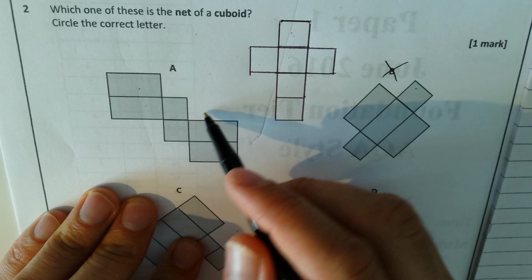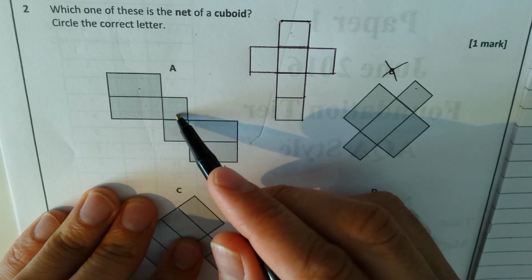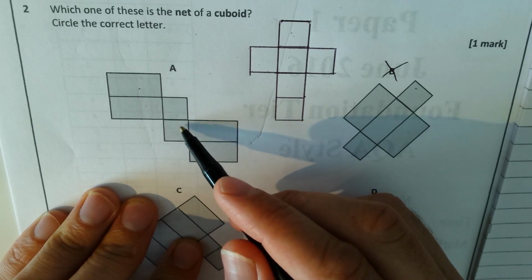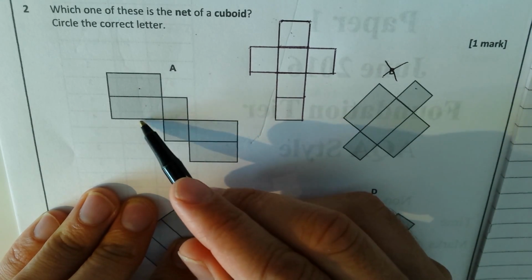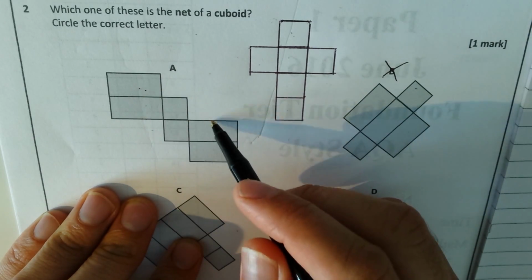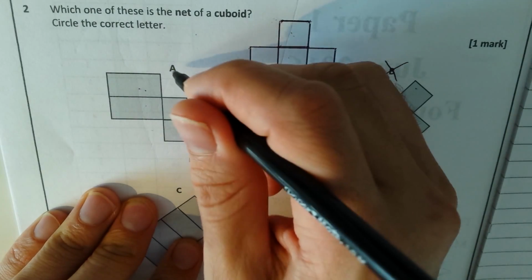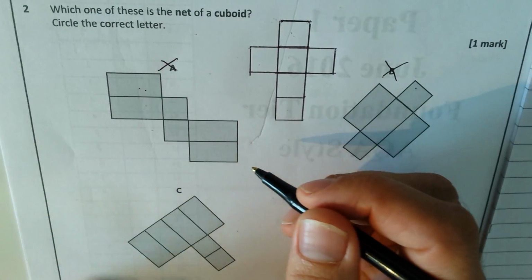This one here, if you can imagine this folding up, if that one flipped over and that one was then facing down, it means this side would overlap with this side. Same with this one and this one, they would overlap. So that one cannot be a cuboid.